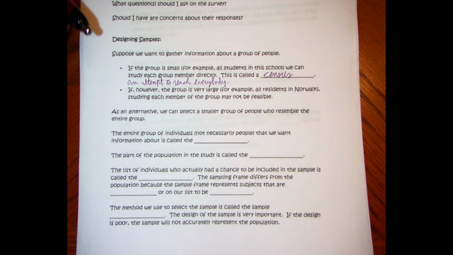Okay. Well, we're attempting to reach everybody, but everybody may not be in school that day. So let's say there's 1,700 kids in the school. We may only get 1,600 kids that respond. And there may be 100 kids that are not in school for one reason or another. They're absent, or they're on a field trip or something like that. So a census is an attempt to reach everybody.